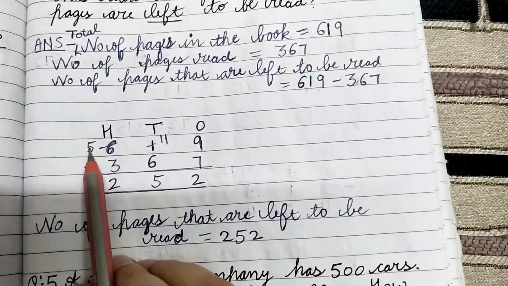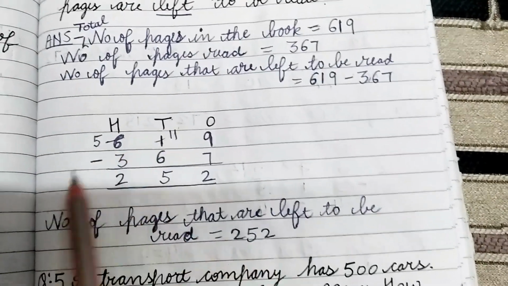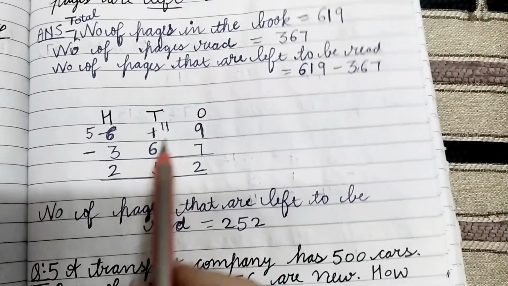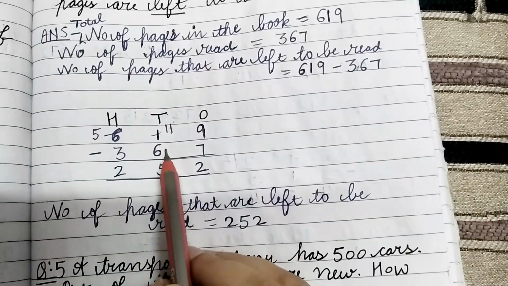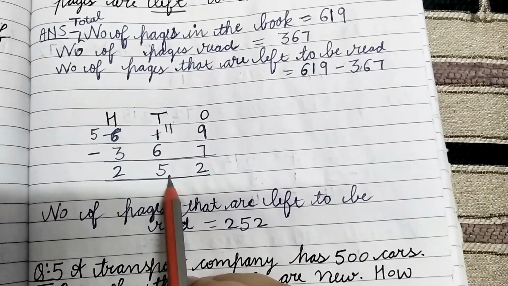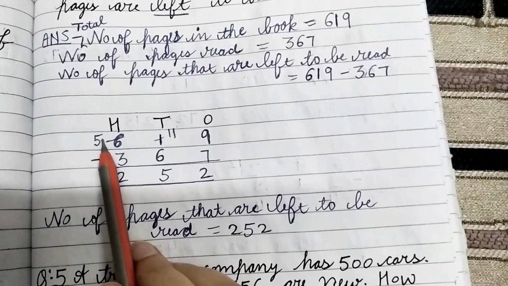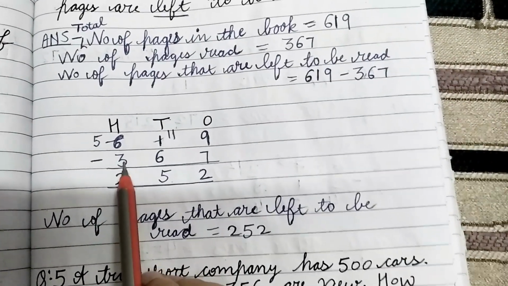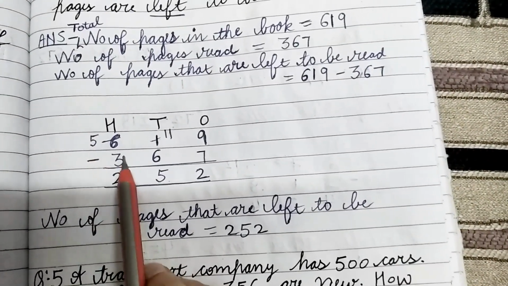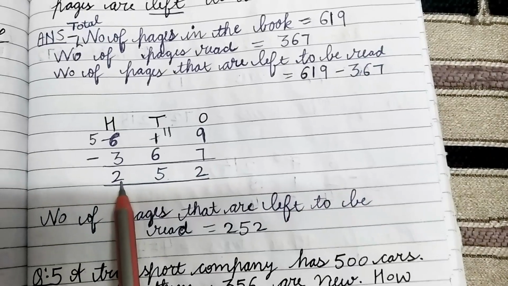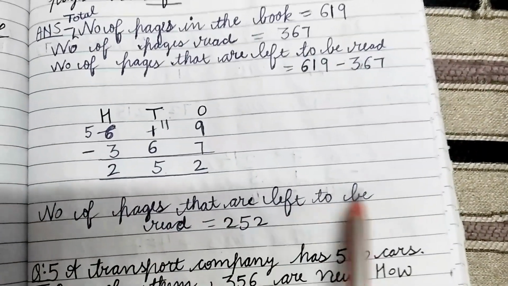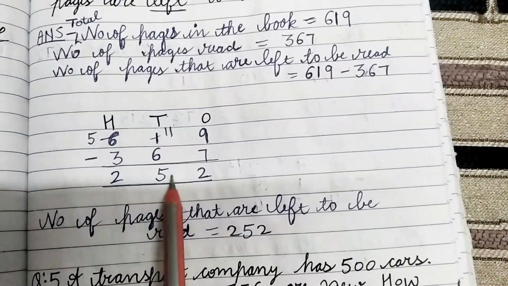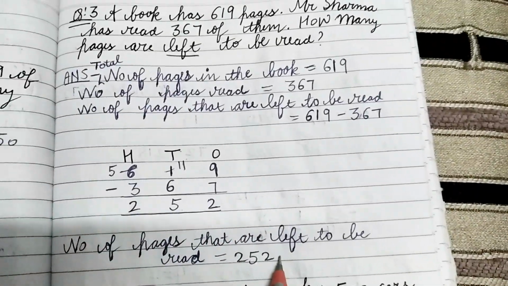That means it will become 5, okay, from 6 after giving. So now you will write down 11 minus 6 is 5. Okay, here 5 being greater than 3, that means simply you can subtract now. 5 minus 3 is 2. So number of pages that are left to be read is equal to 252. I hope it is clear to you.